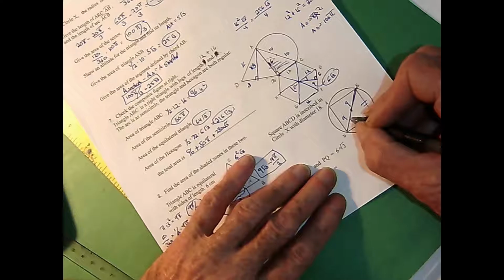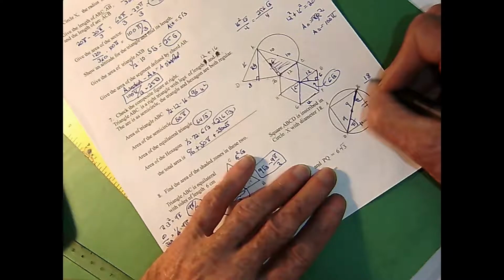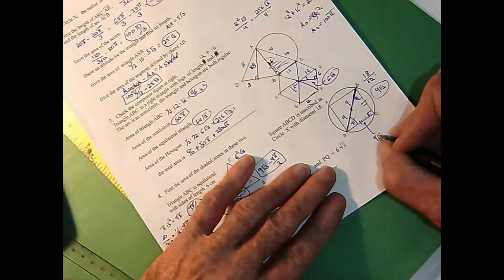I'm going to need the sides of that square, aren't I? The hypotenuse is 18. I got to go from the hypotenuse to the congruent sides. I got to take the length of that hypotenuse and divide it by the square root of 2, which would yield 9 square roots of 2. That's how big the sides of that square are.